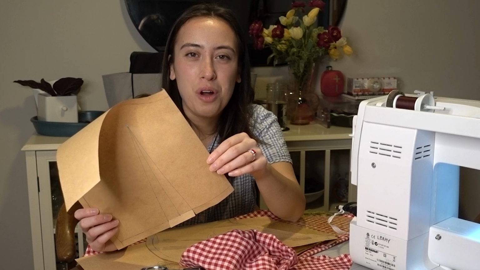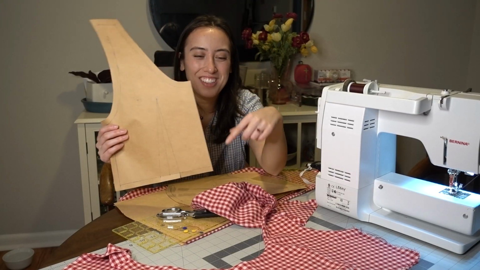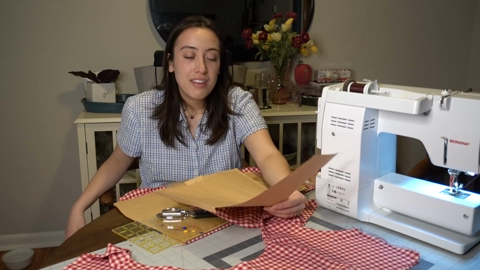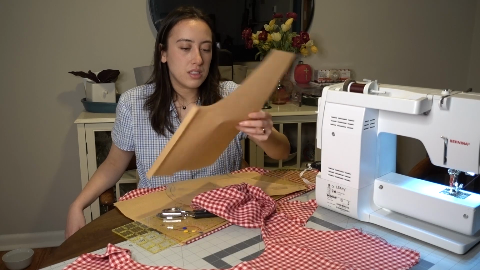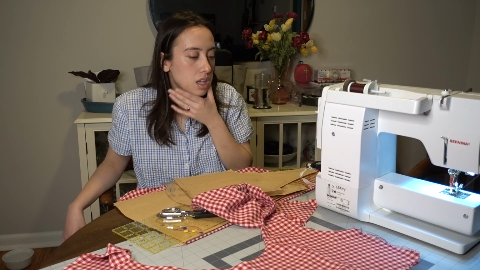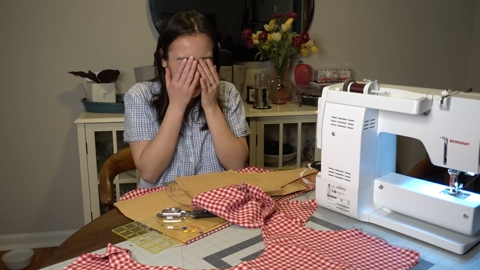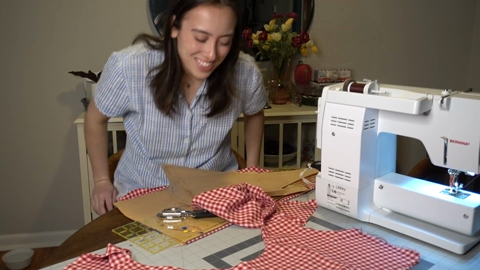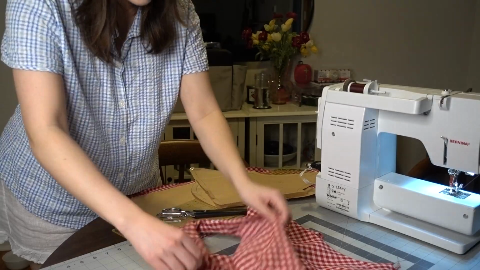I cut it out on the wrong fold. I was supposed to fold this down, but I folded this down. Oh my gosh. I don't have enough fabric to do this again. I'm just gonna try to pin it together and see what happens. And then if it's not fixable, I don't know, maybe I can salvage it. Okay, we can do it. We can do it, it's fine. It's fine, it's fine. So I think this is salvageable.